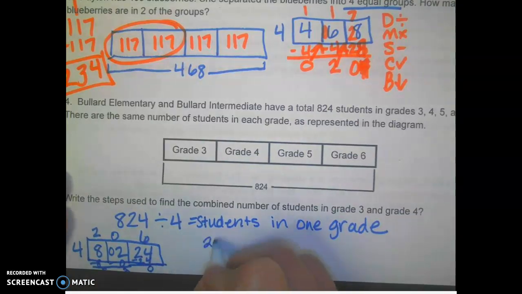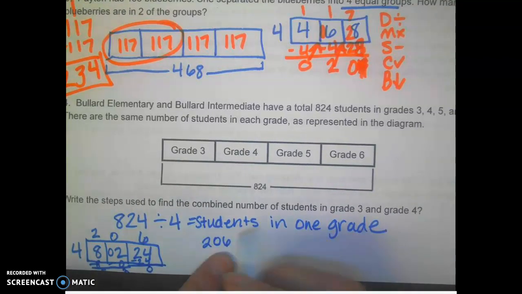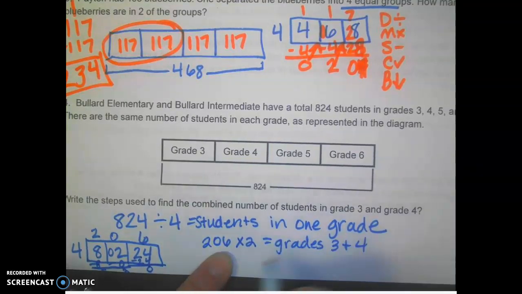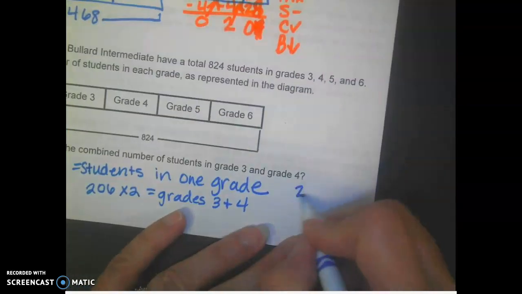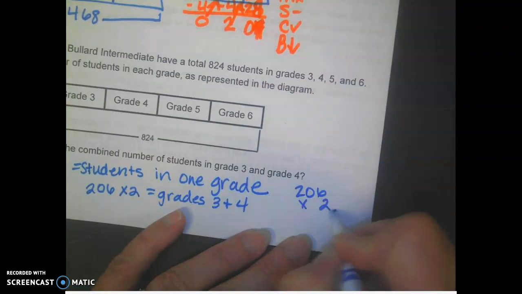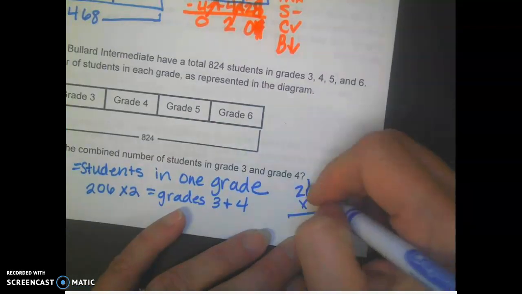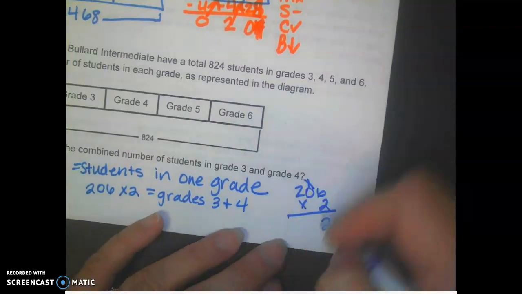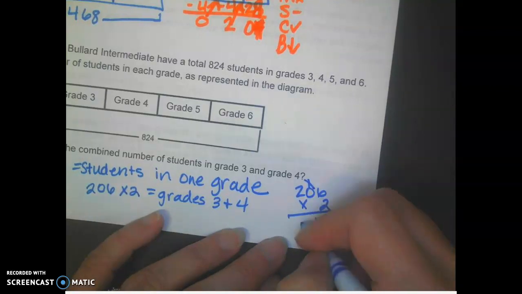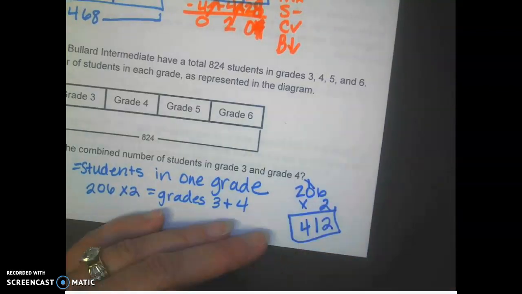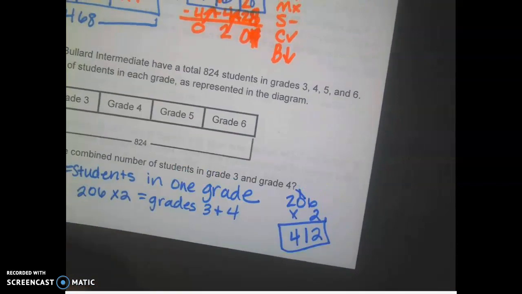So there are 206 students in 1 grade, and then I need to multiply that times 2 to figure out how many would be in grades 3 and 4. So I'm going to multiply over here. 2 times 6 is 12, carry your 1. 2 times 0 plus 1 is 1, and 2 times 2 is 4. So there'd be 412 students in 2 grades.